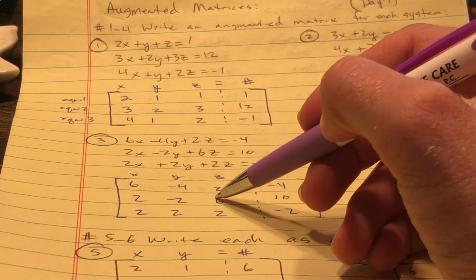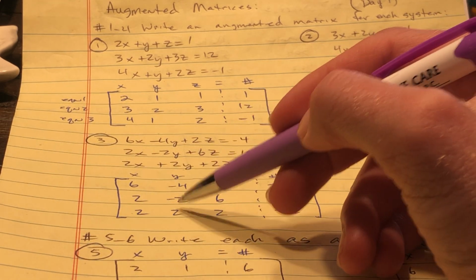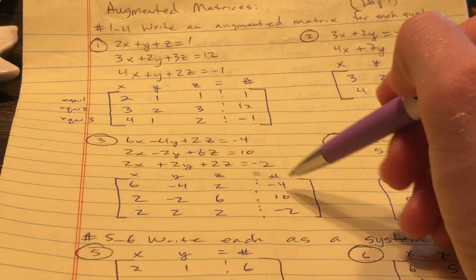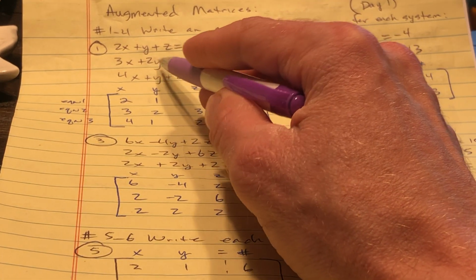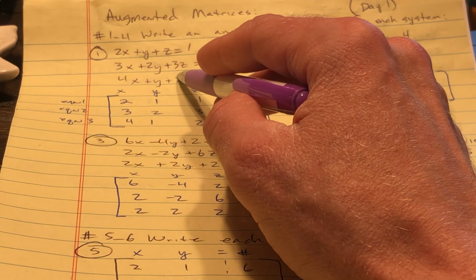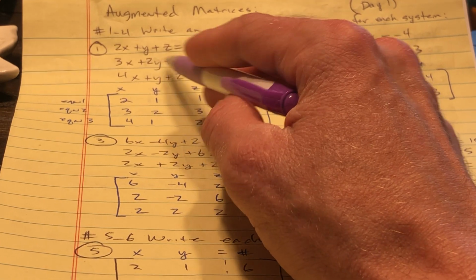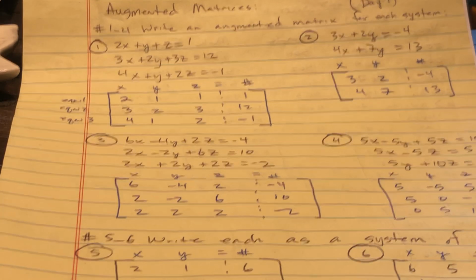2x minus 2y plus 6z is 10. 2x plus 2y plus 2z is equal to negative 2. And I switched the order, I don't know, it might have been number 1. Yeah, because it said 2z plus 3y, so I said 2y plus 3z. So switch that. That was number 1.